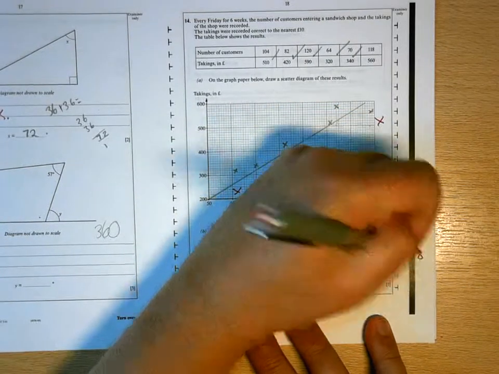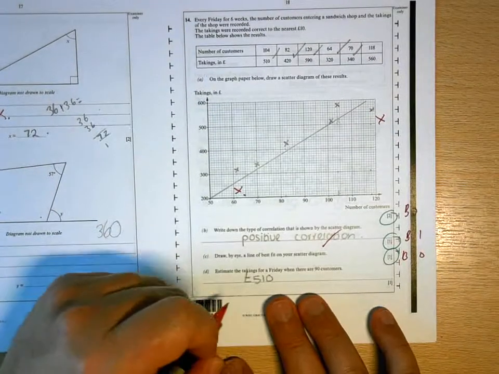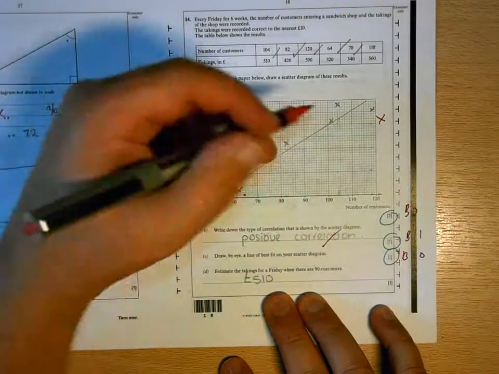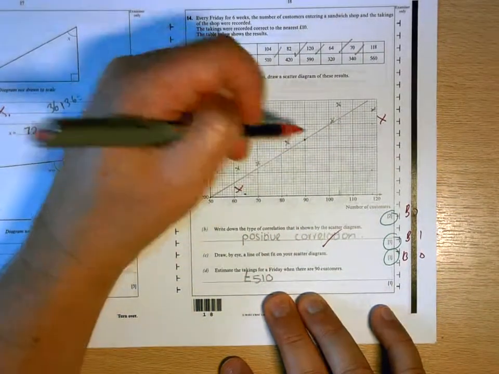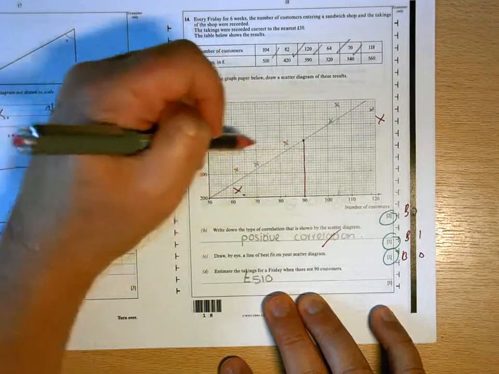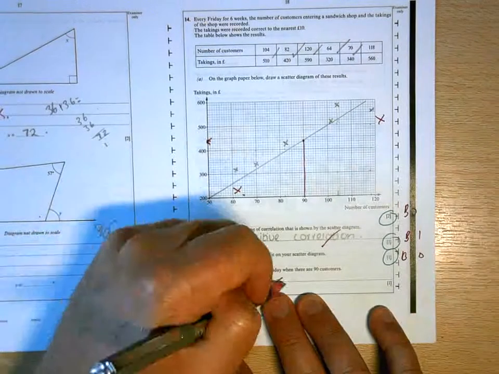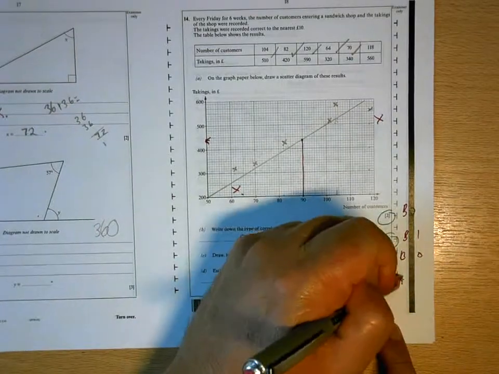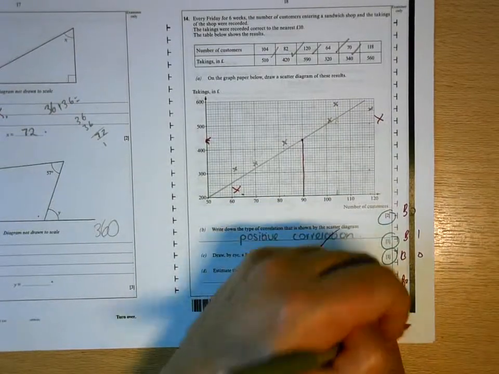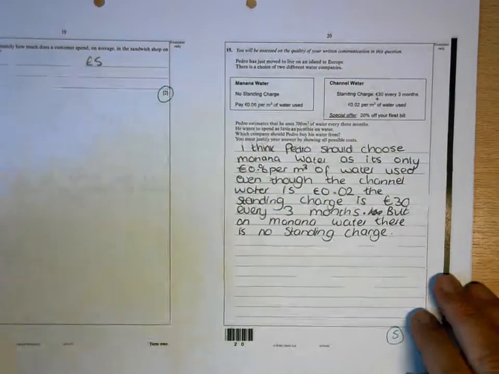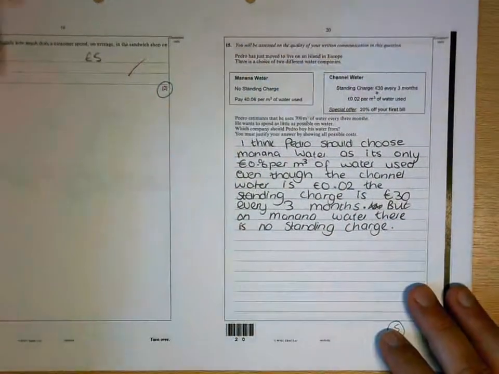Your line of best fit isn't. And when there are 90 customers, you're estimating 510, but what you're looking for is that there, which is not 510. So again, you've thrown a lot of marks away there, which you should be able to do. That one's right.